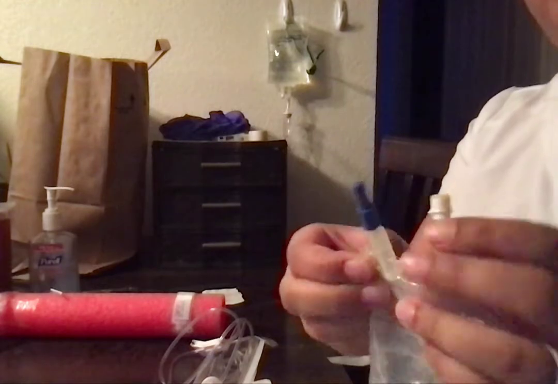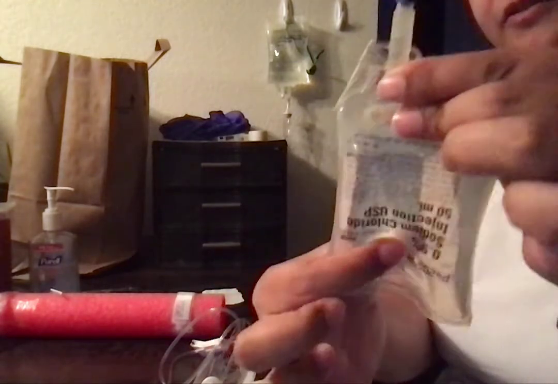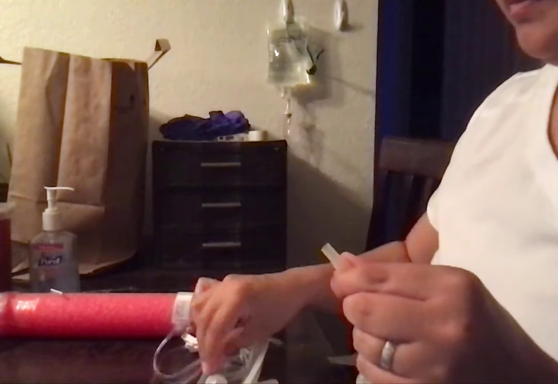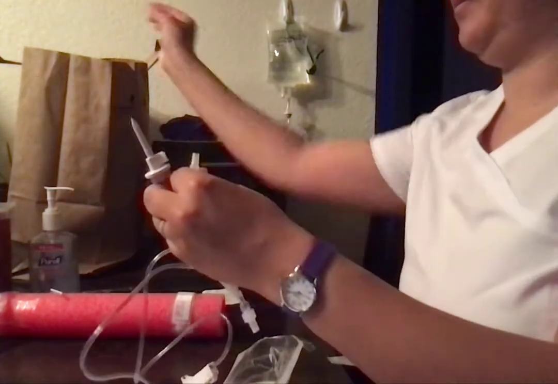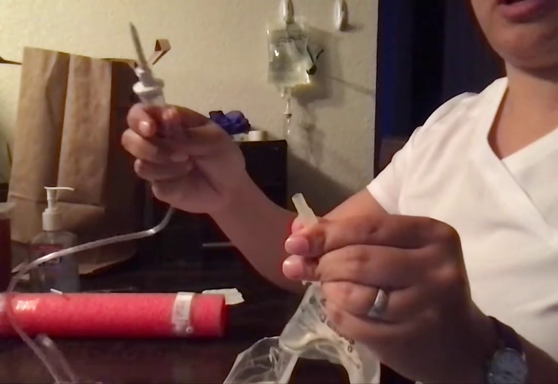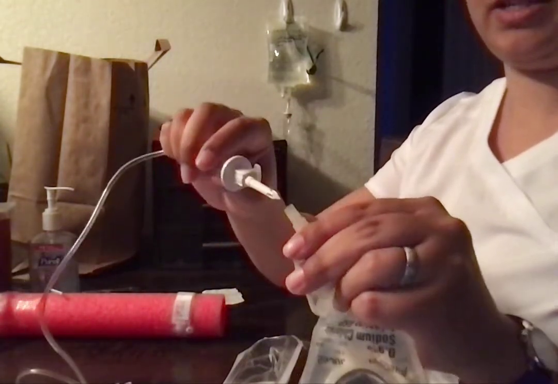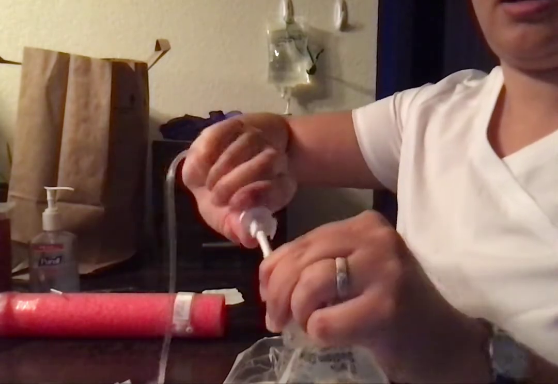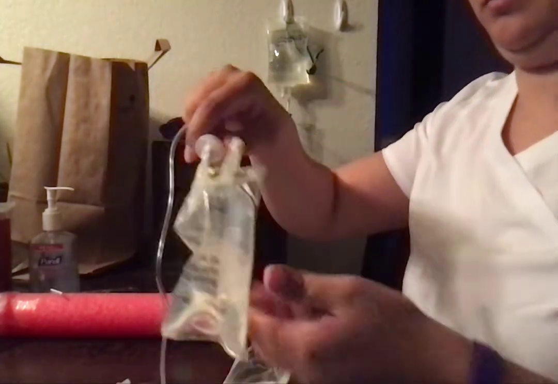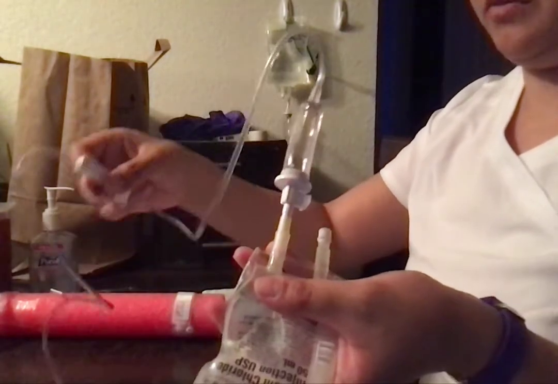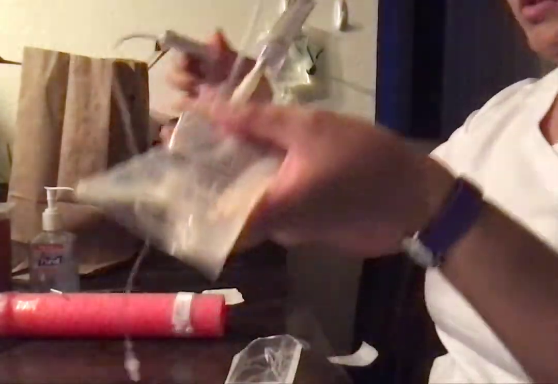Okay, so we've got to make sure that we don't touch the end there. Look at the fluid, all looks good. Making sure to not touch anything except for what needs to be touched. That goes inside. Before I invert it, make sure that's closed.